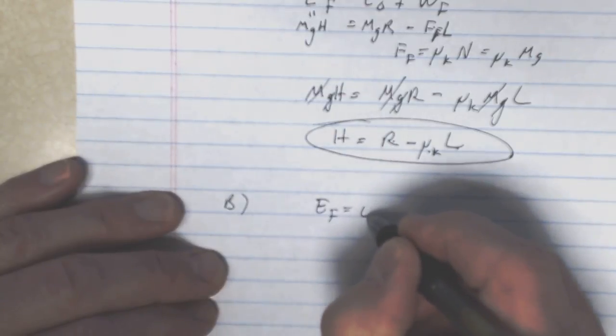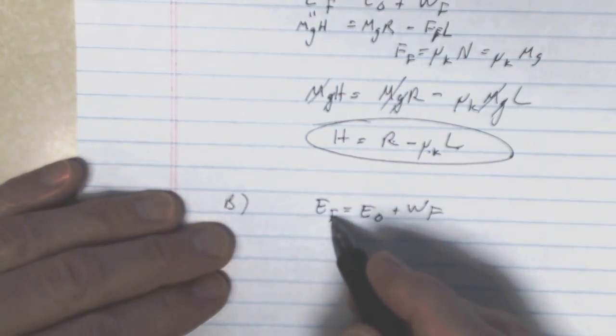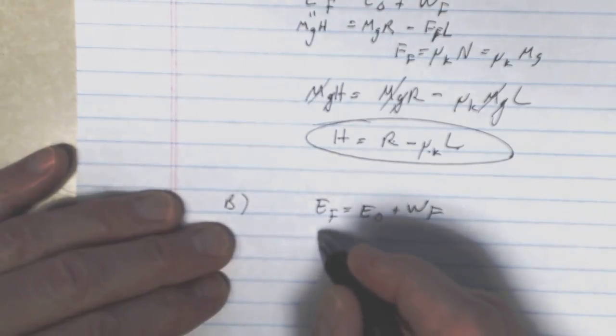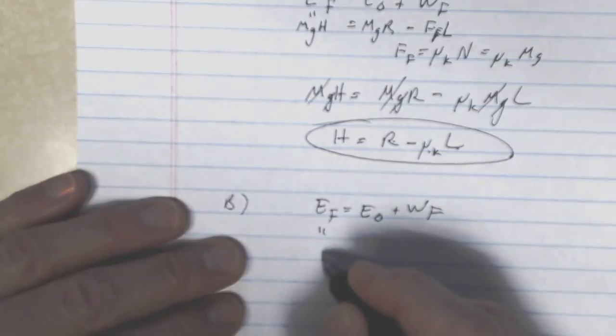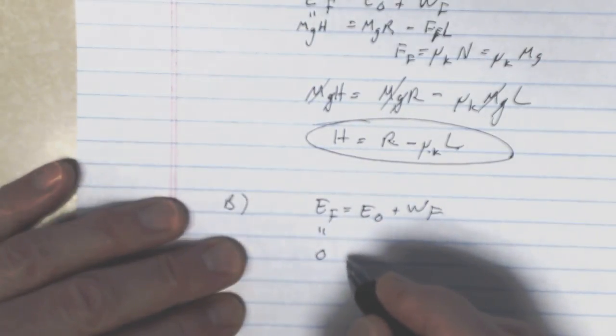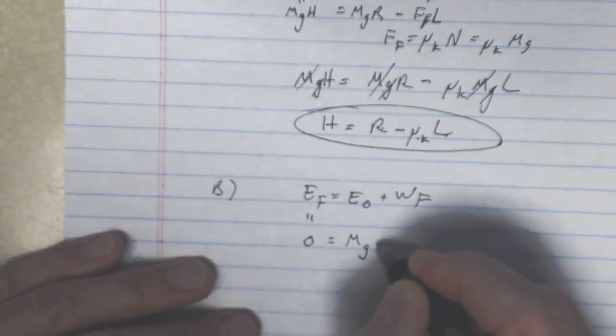And we can actually use our same ideas now. We use E final equals E naught plus the work of friction. But now the E final is where it stopped. When it stopped at the bottom, it has no gravitational potential energy and no kinetic energy, so this is just zero. Okay, what's the initial? Well, the initial we can choose to be where you started it with at a height, m g r, and you started with zero velocity, so this is just m g r.